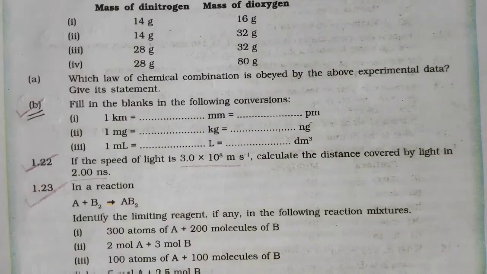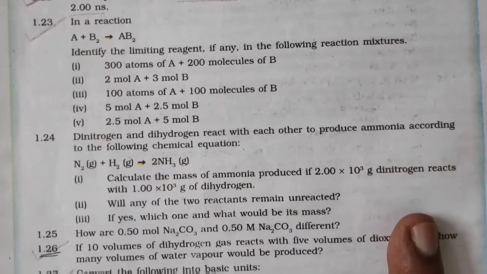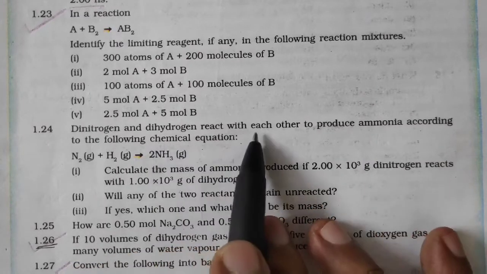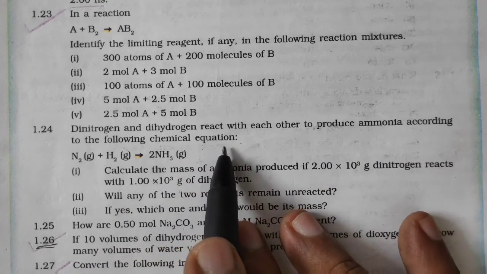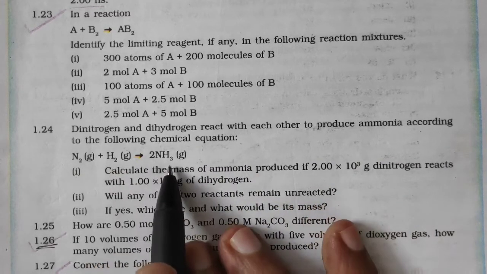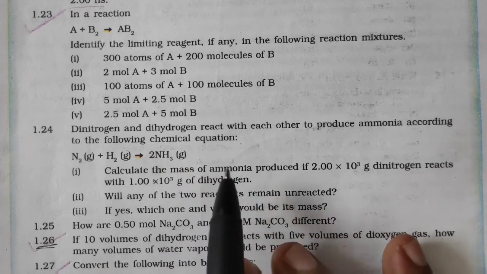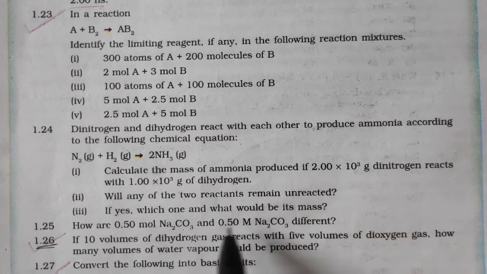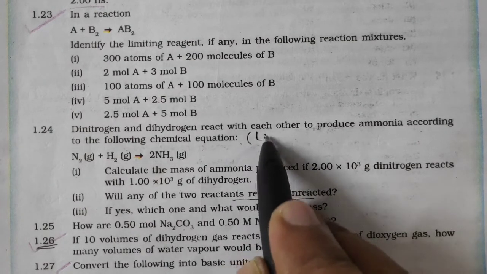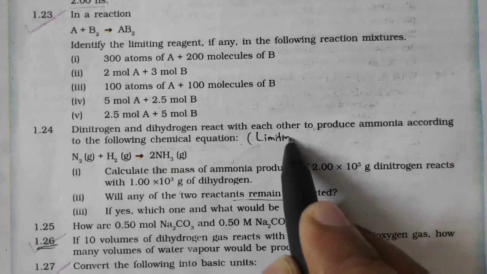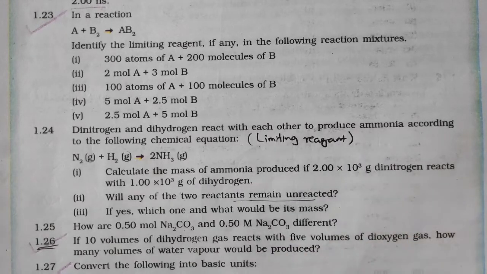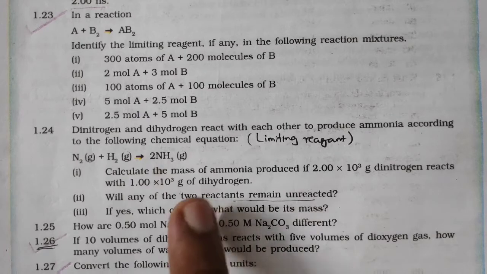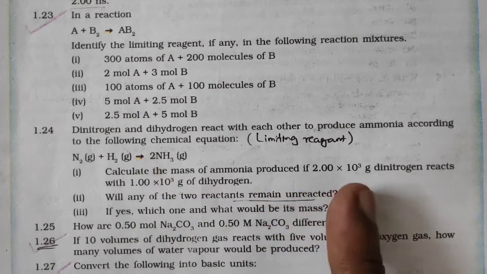Now 1.24, when you see in your textbook, dinitrogen and dihydrogen react with each other to produce ammonia according to the following chemical equation: N2 plus H2 gives 2NH3, right? Now this is the same example of limiting reagent, where the remaining reactant stays unreacted. We have already discussed limiting reagent from your textbook's solved example. It is the same question, but different quantities are given, so we will go through it.